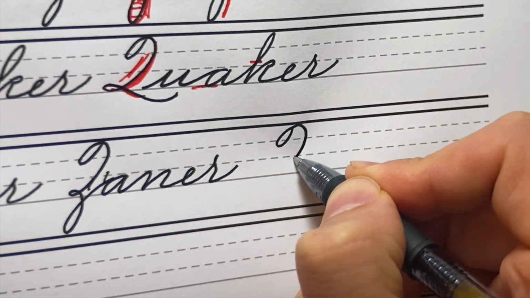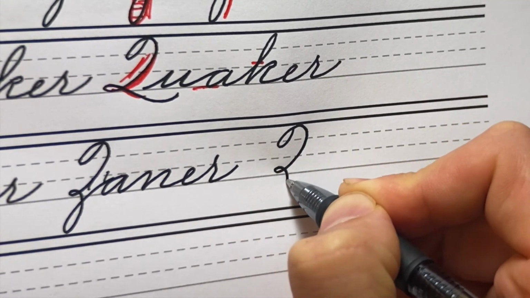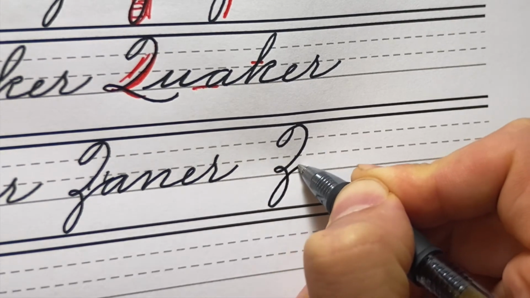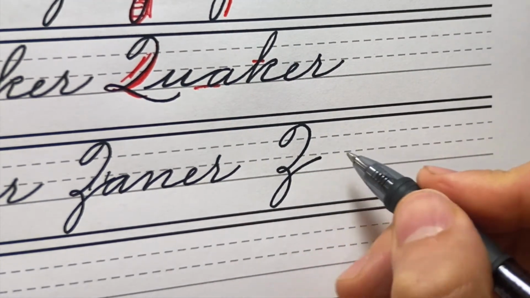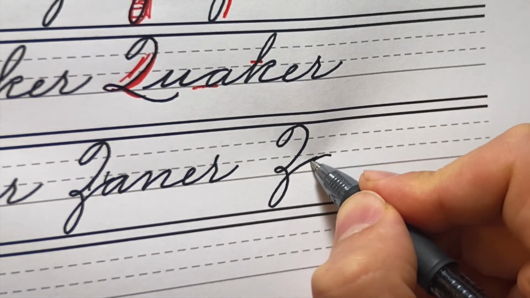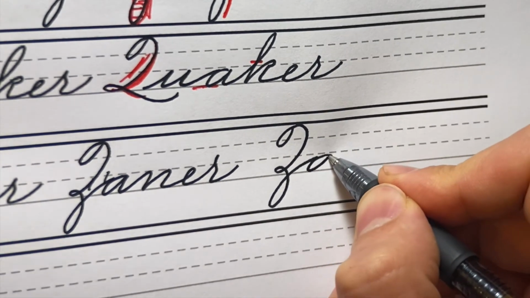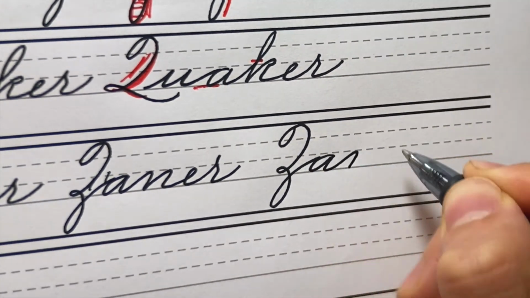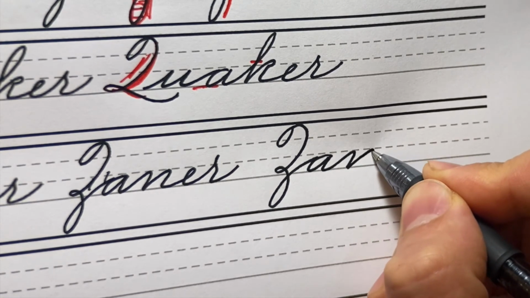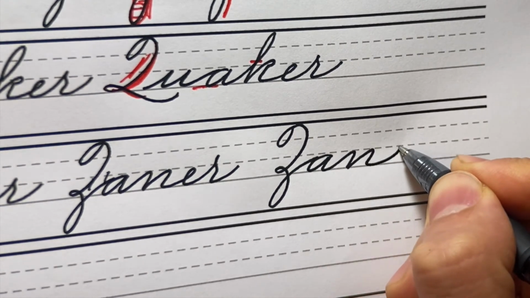Nice rounded back here. Small loop. Stretch that connective stroke in. That's looking a lot better. That provides a little space. And let's just finish this nice and solidly.